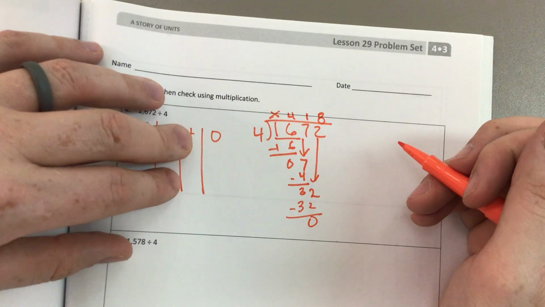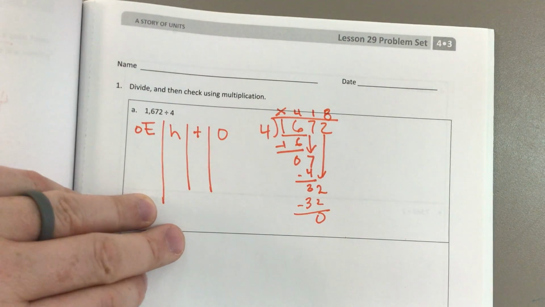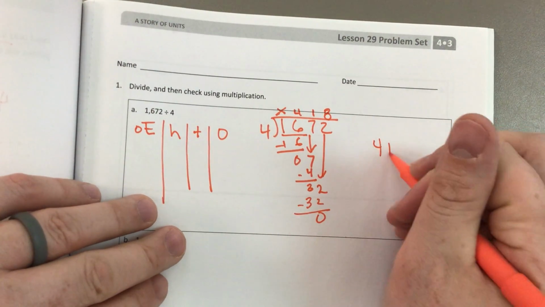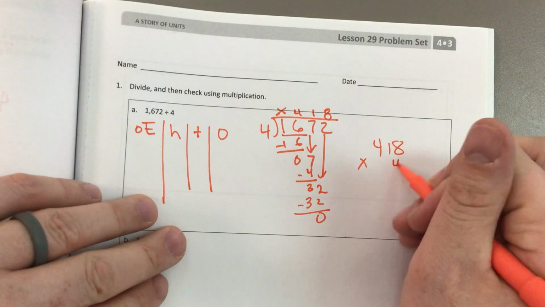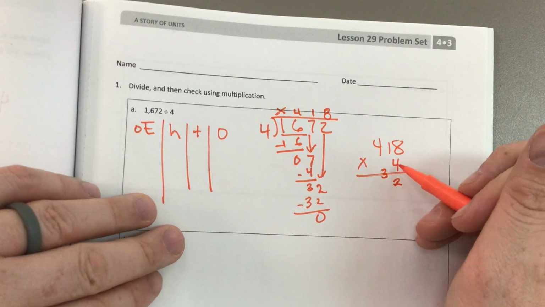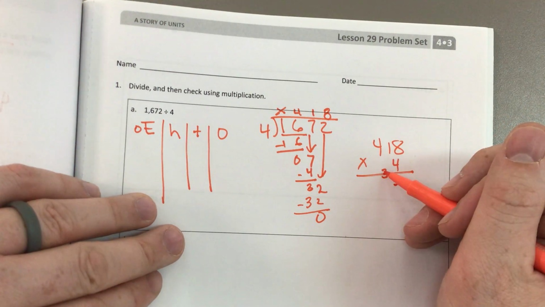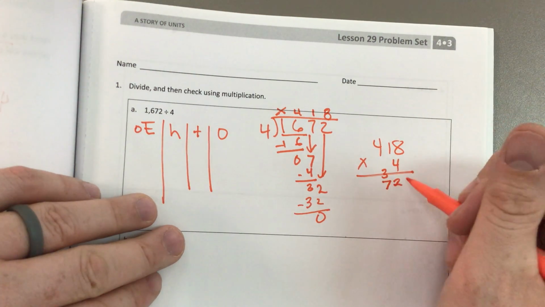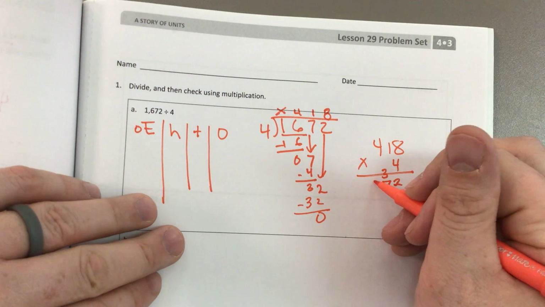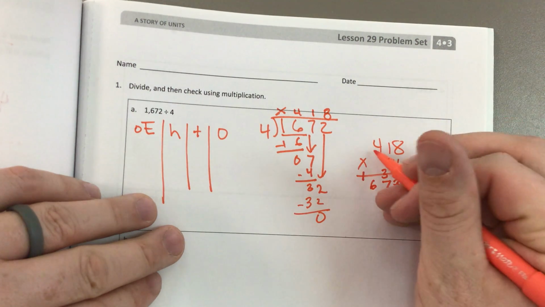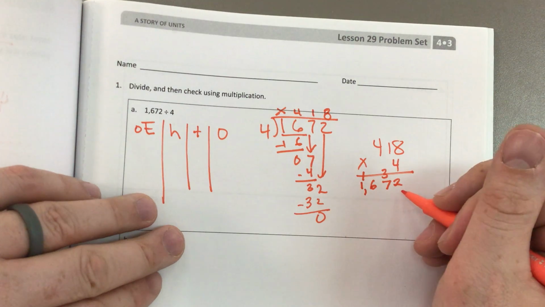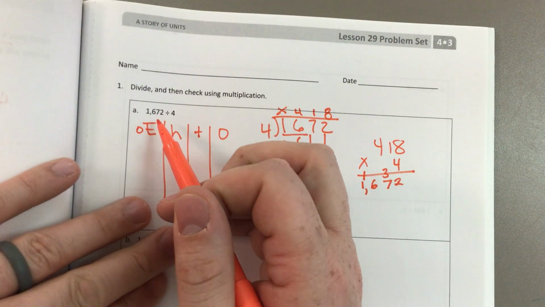How do I confirm my answer is correct? Well, you go to the inverse operation. We just did division. Now we need to do multiplication. So I take my quotient, 418, and I multiply it by what I divided by, my divisor. 4 times 8 is 32. Drop the 2, carry the 3. 4 times 1 is 4, plus 3 is going to be 7. 4 times 4 is 16. 4 times 0 is 0, plus 1 is 1. And 1,672 is equal to 1,672.